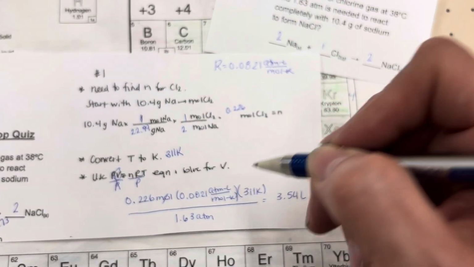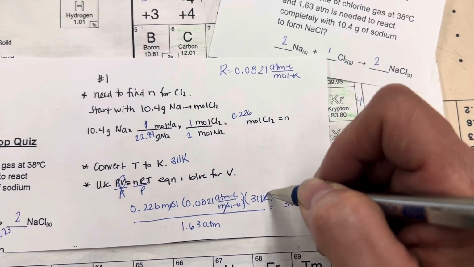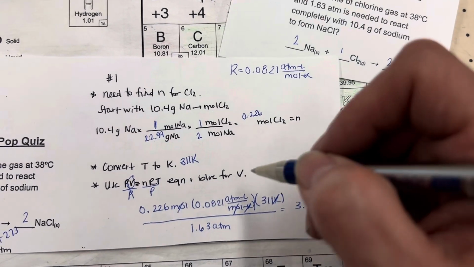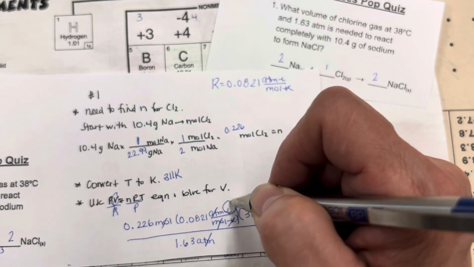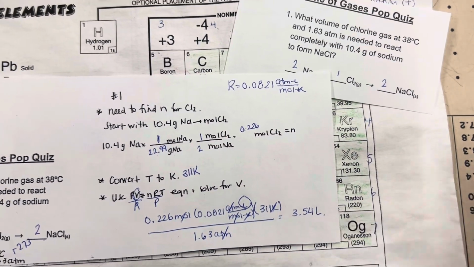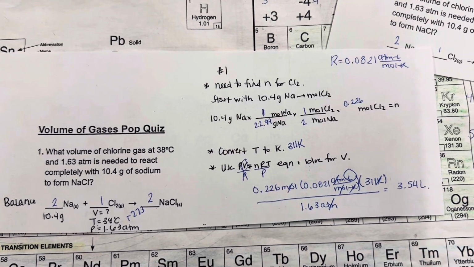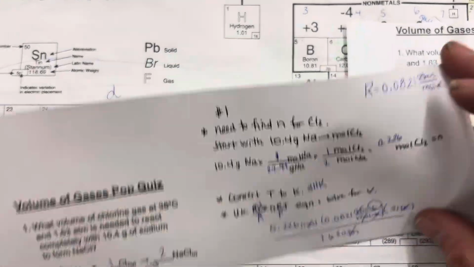Moles is in the numerator, moles is in the denominator, they cancel. Kelvins in the numerator, Kelvins in the denominator, they cancel. Atm is on top, atm is on the bottom, and I'm left over with liters, which is what I should have gotten. So what volume of chlorine gas? 3.54 liters. Let's look at another example.